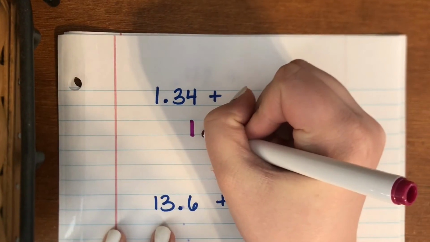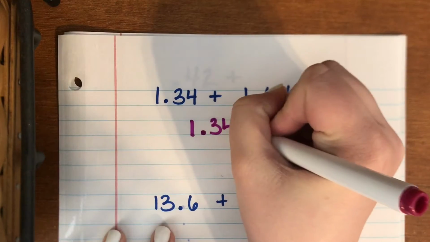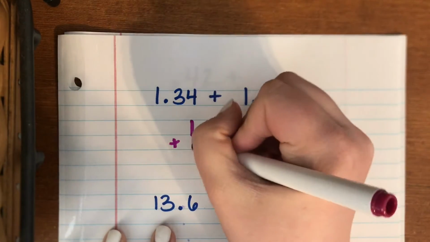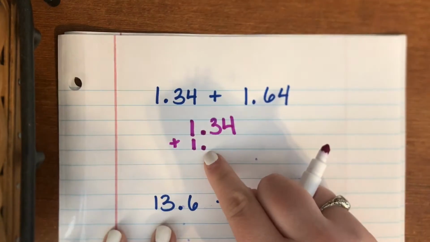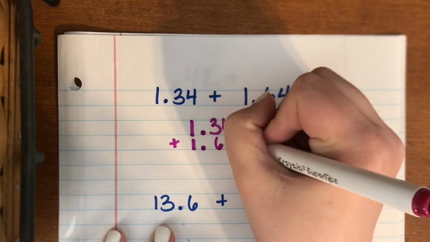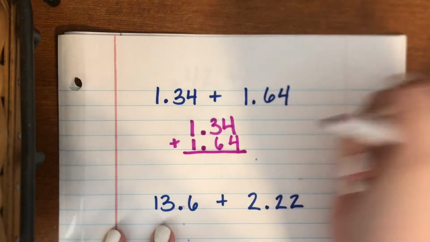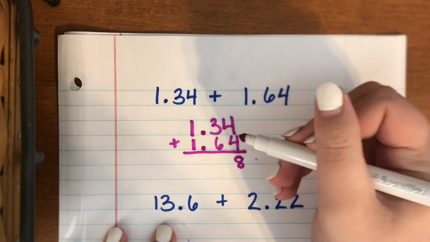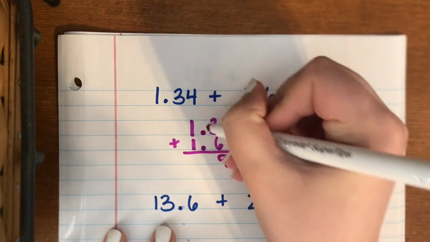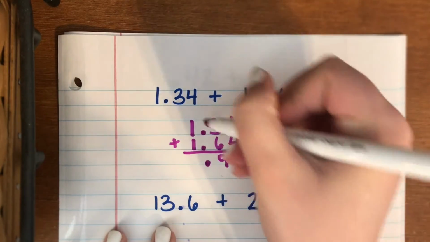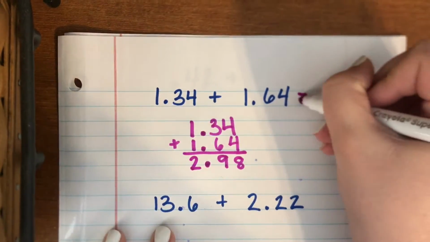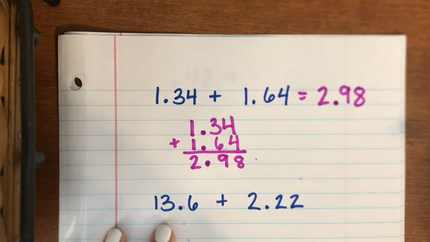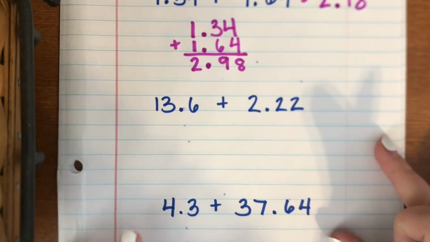So if I have 1 and 34 hundredths, and I'm adding 1 and 64 hundredths, I just want to make sure that my decimal places are aligned. And now I can go on to adding. 4 plus 4 makes 8. 6 plus 3 makes 9. Keep the decimal place. 1 plus 1 is 2. 2 and 98 hundredths.